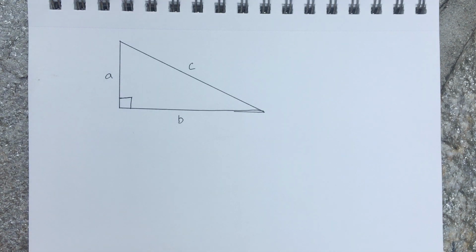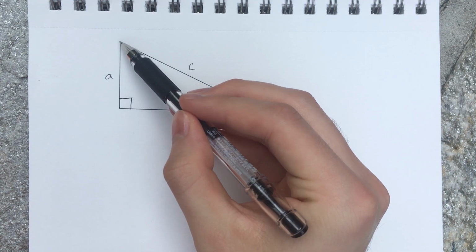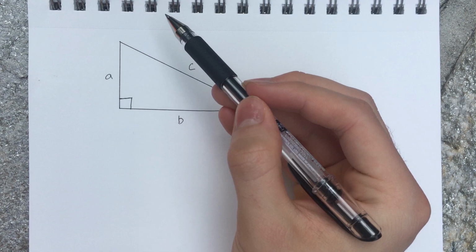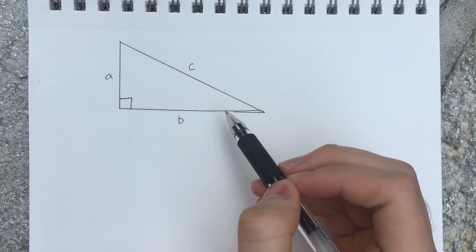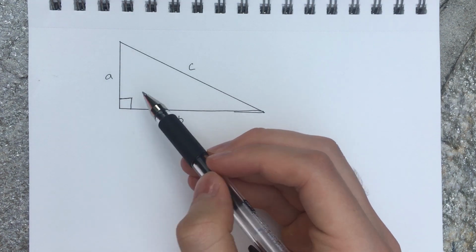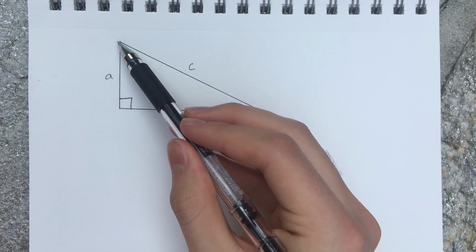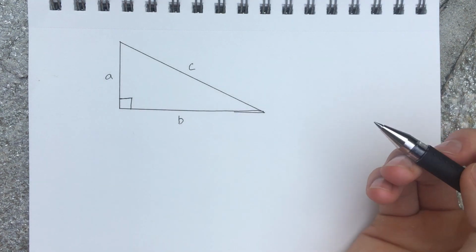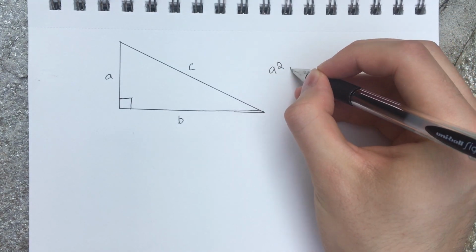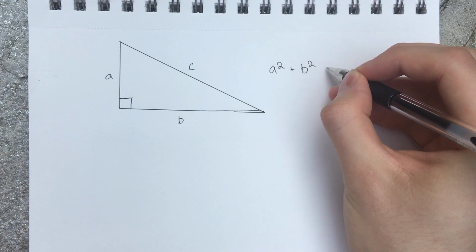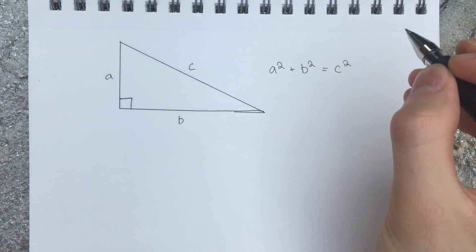3 proofs of the Pythagorean theorem. Let's start. What is the Pythagorean theorem? It's basically a theorem that says that if we have a right triangle, so one of the angles is 90 degrees, then we have side A, side B, and side C. It basically states that a squared plus b squared equals c squared.